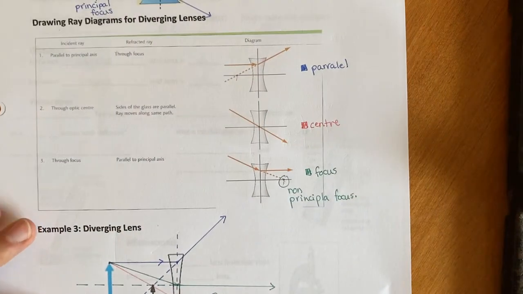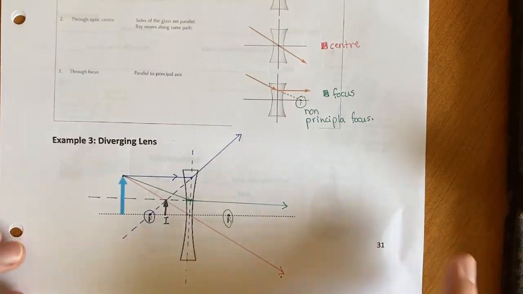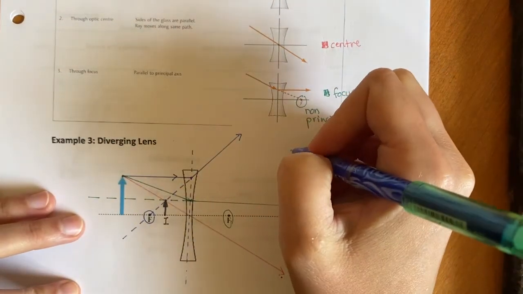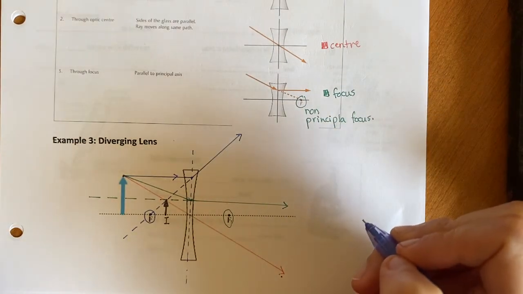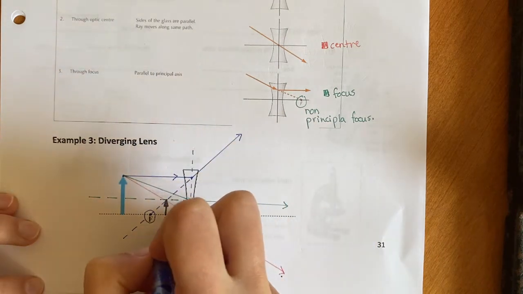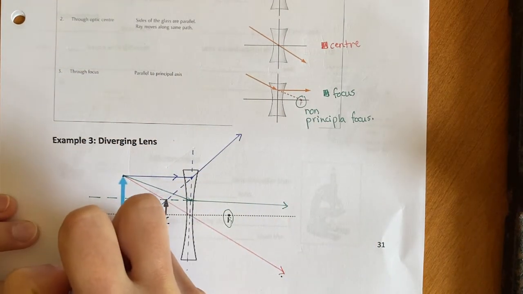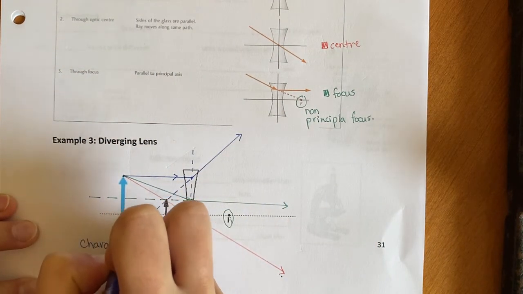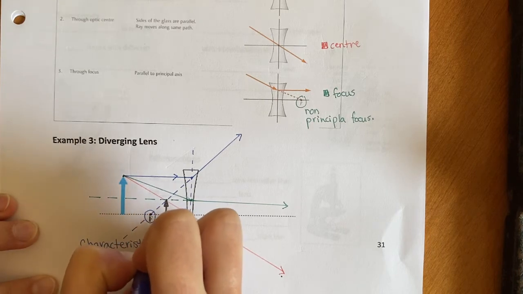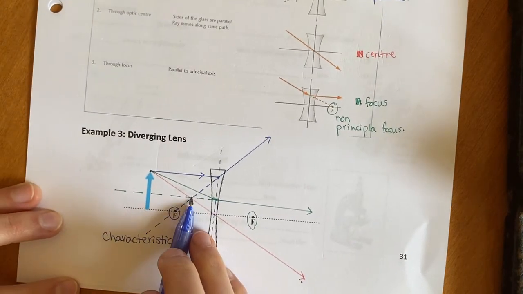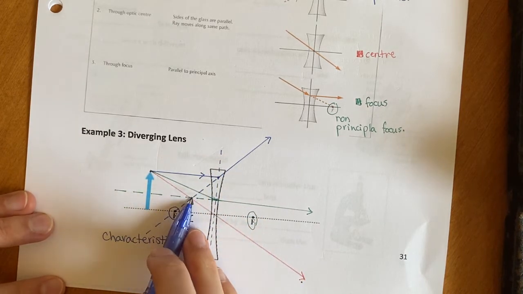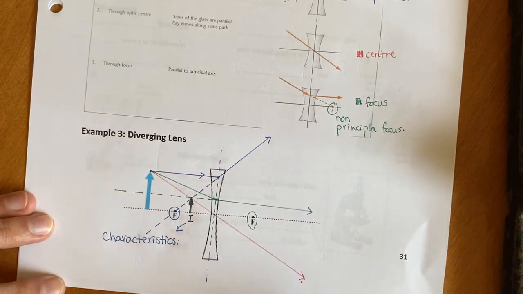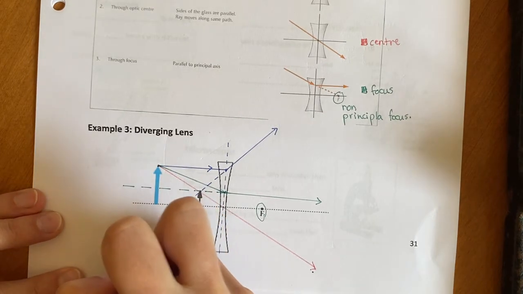All right. Looking at diverging lenses. Now, the nice thing about diverging lenses is that they will always have the same image characteristics. Okay, so here's our image characteristics. Okay, it's on the front side of the lens, okay, created by extending rays backwards. It's not where real light is touching each other. So it's going to be virtual.